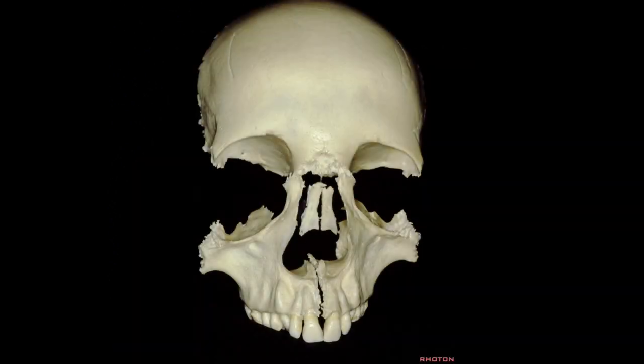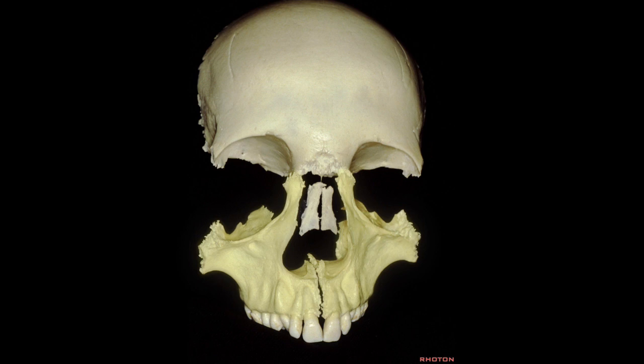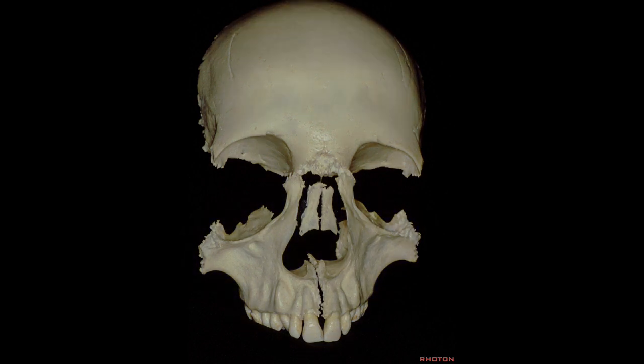And then we add in the full maxilla that completes the medial wall and floor or lower part of the orbital rim of the orbit.